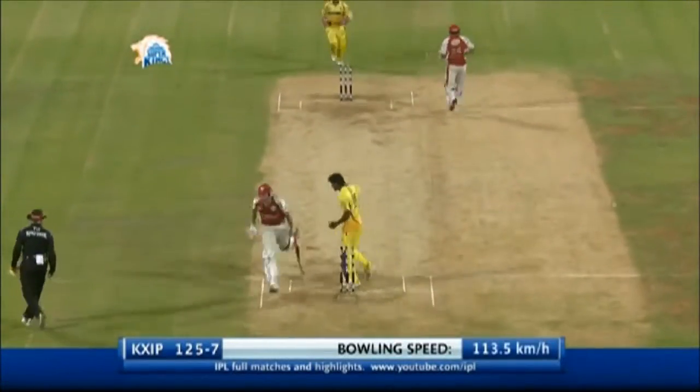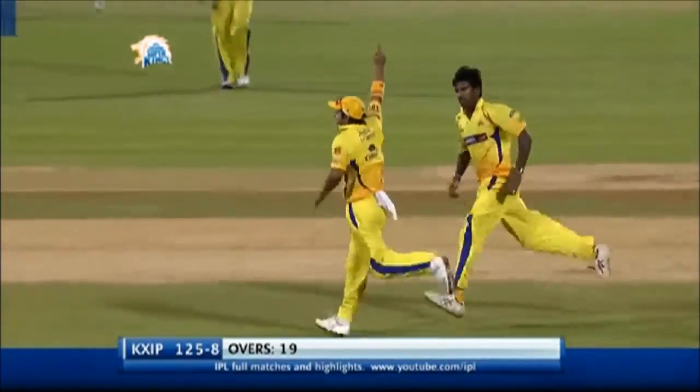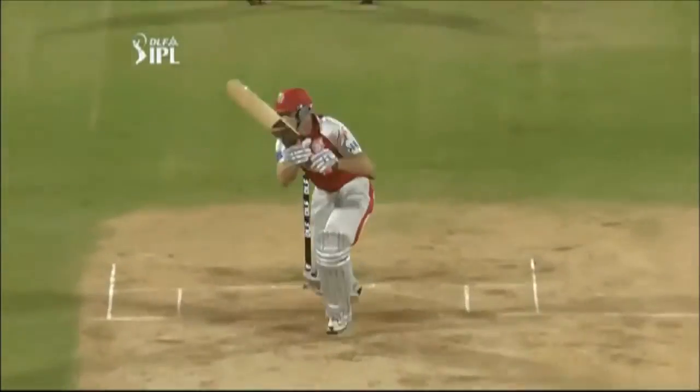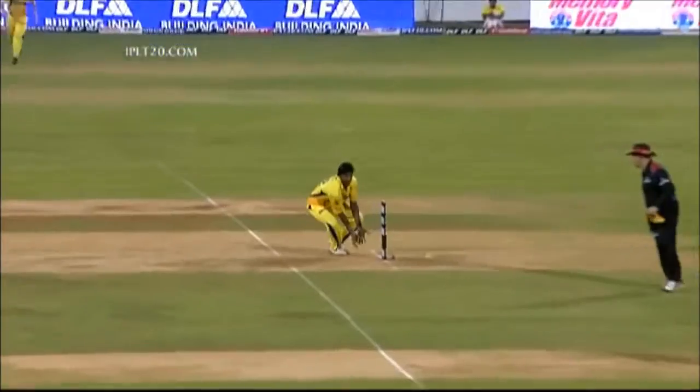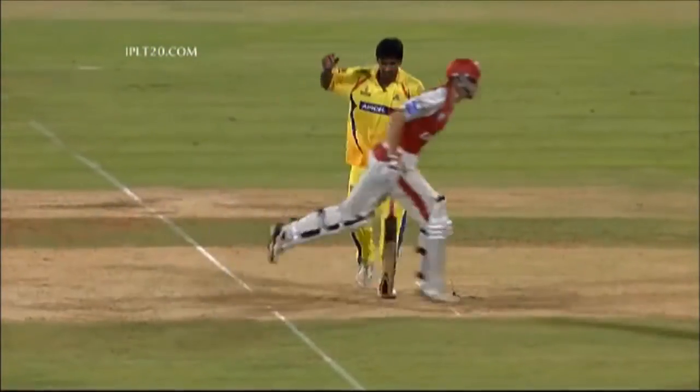Chance of a run out. Direct hit, he's gone. They've been brilliant in the field. The captain leading the way there, Suresh Raina, took his time. And it was bullseye.